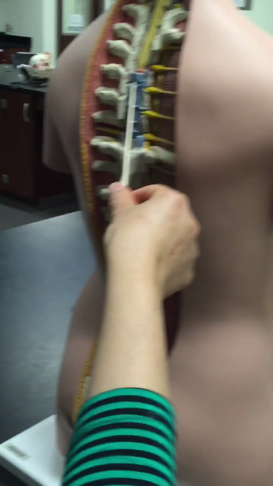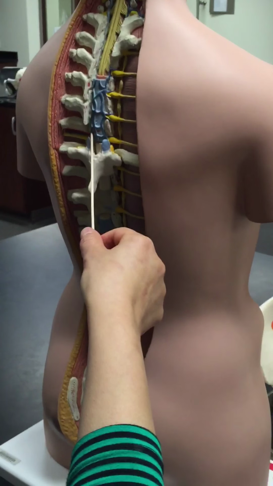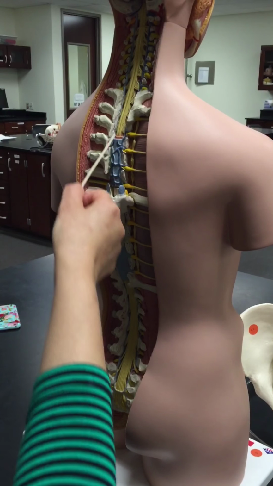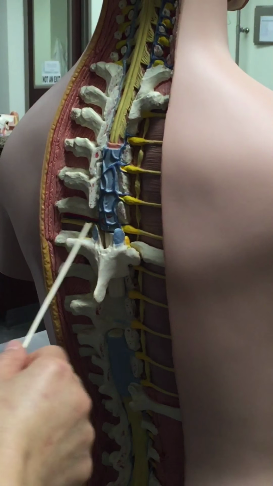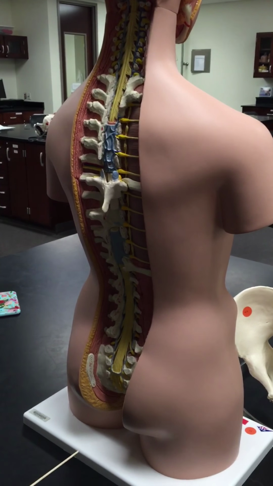So this one is another layer, and you have a lot of vessels in here. So be confident to name it. It's the arachnoid. The innermost one, of course, is the pia mater. So these are two models showing you the three meninges.